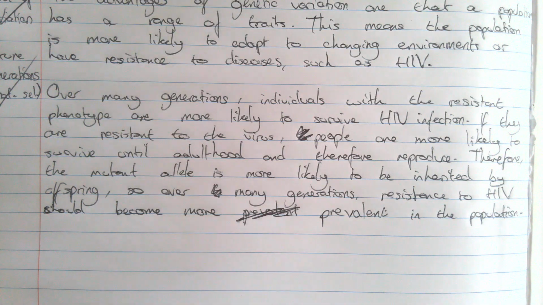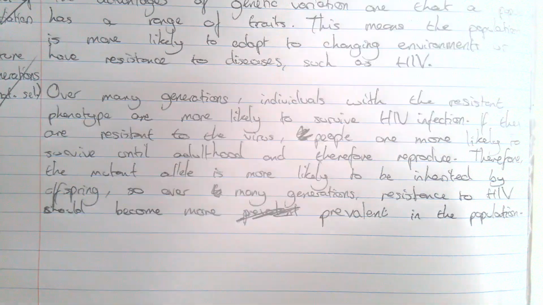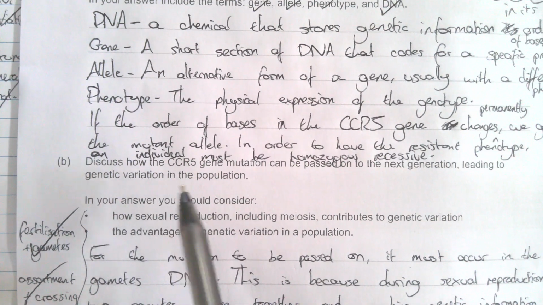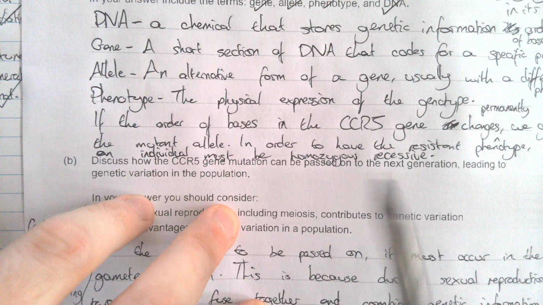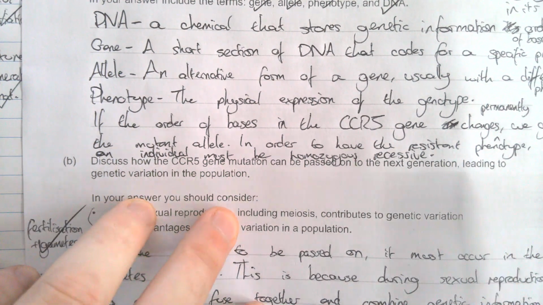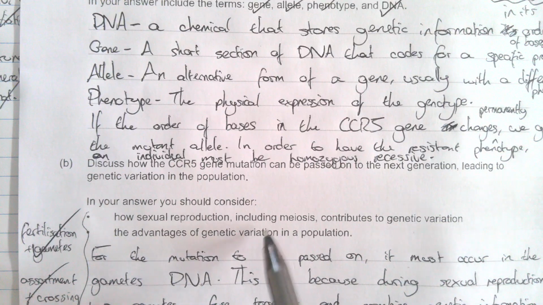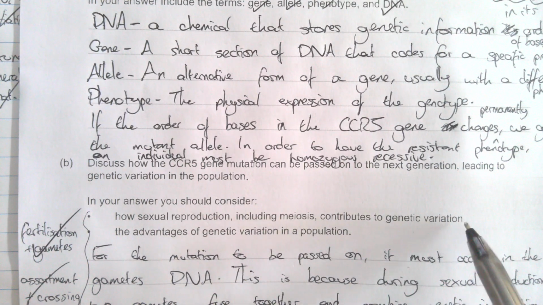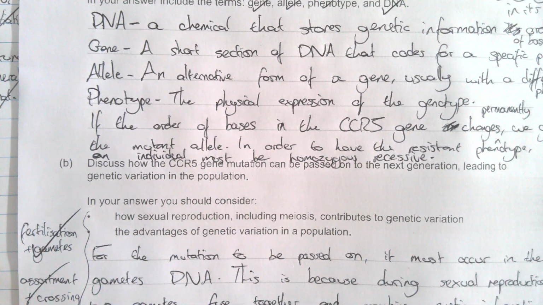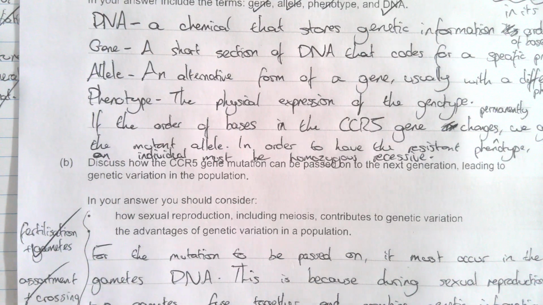Now I'm just going to quickly go through it and check the question. I haven't missed anything obvious, and we'll look at the mark scheme together. Have we discussed how the CCR5 gene mutation can be passed on? Yes. Have we discussed how it can lead to genetic variation? Yes. Have we considered sexual reproduction, including meiosis, contributing to variation? Yes. Have we discussed the advantages of genetic variation in the population? Yes.